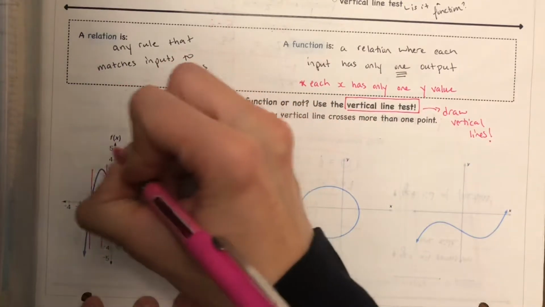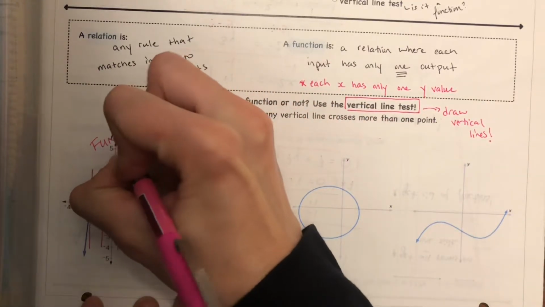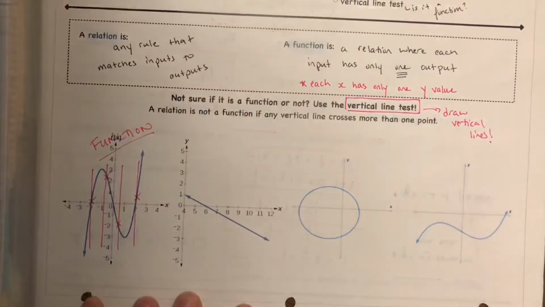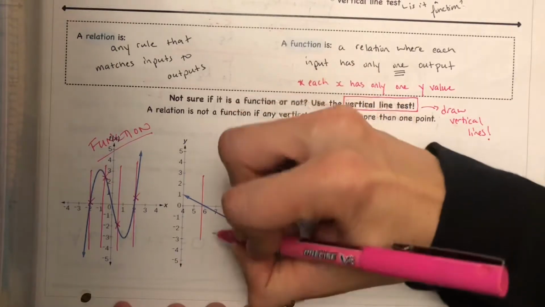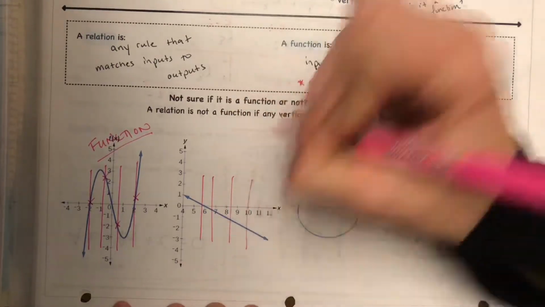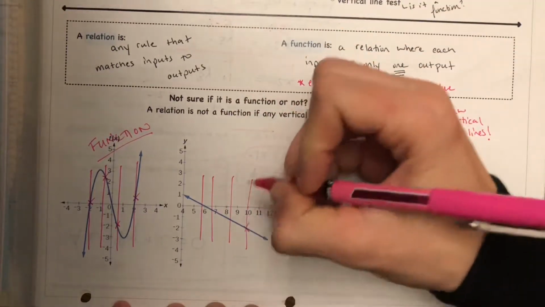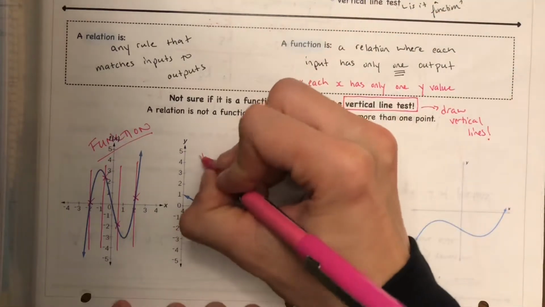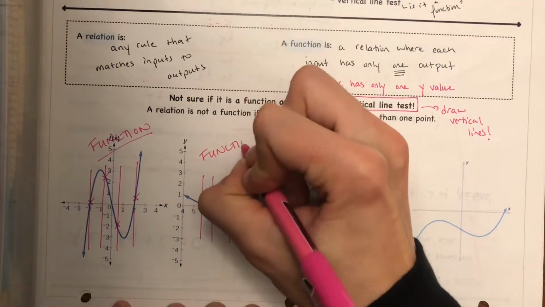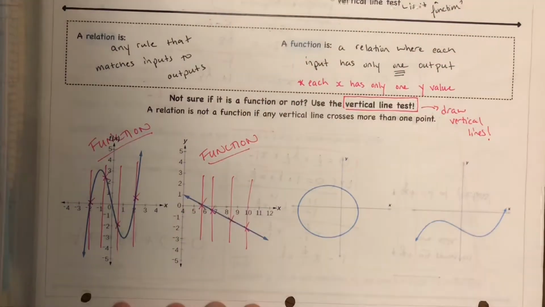So this counts as a function. This fits our definition. This one also, if I draw my vertical lines, I can see that we have crossings here, here, here, and here, but no pink line crosses twice. So this is also a function.